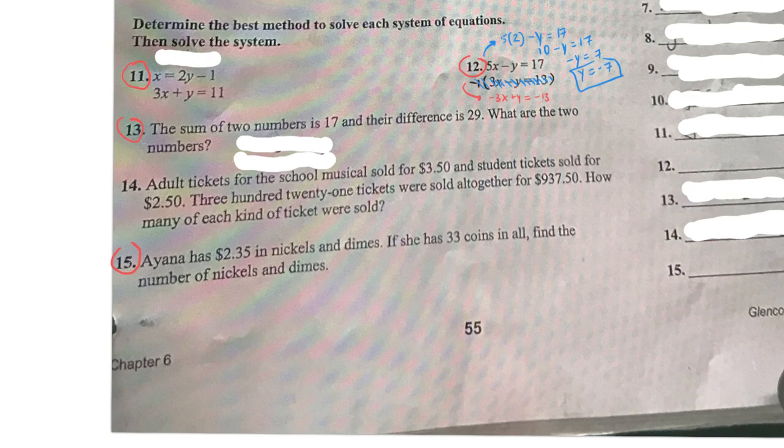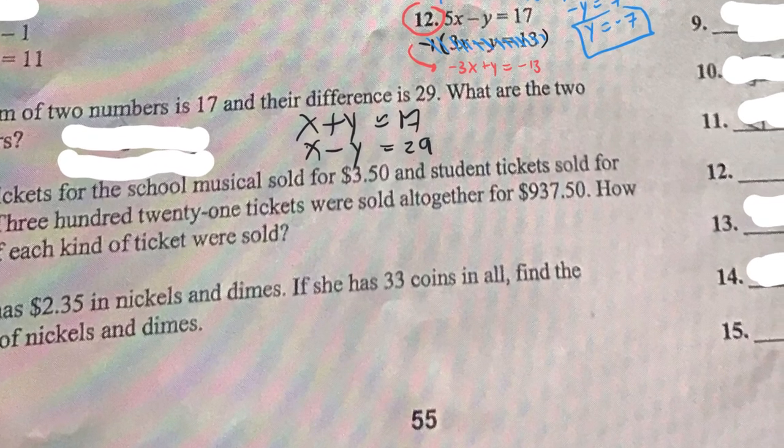And it is the case that the sum of these two numbers is 17. So we know right out the gate that x plus y is going to be equal to 17. And since the difference is 29, we know that we can say x minus y equals 29. Now, could I have said y minus x equals 29? Yes, I could have, but it actually doesn't matter. Okay, we have some number that happens to be greater than the other. In this case, we're going to assume that x is the larger of the two numbers.